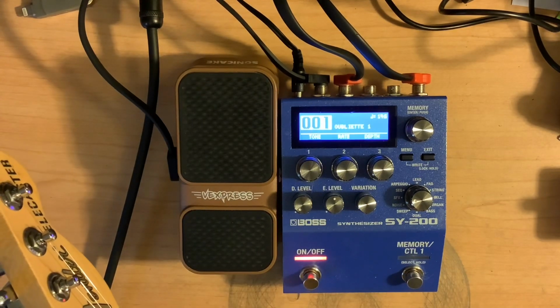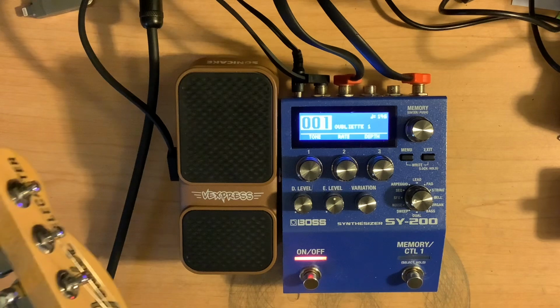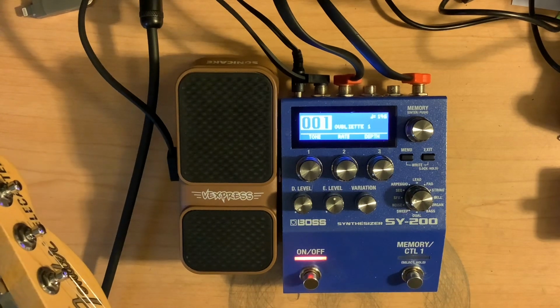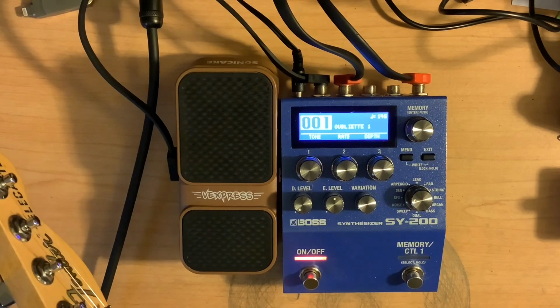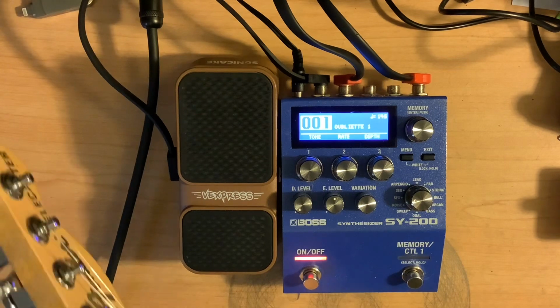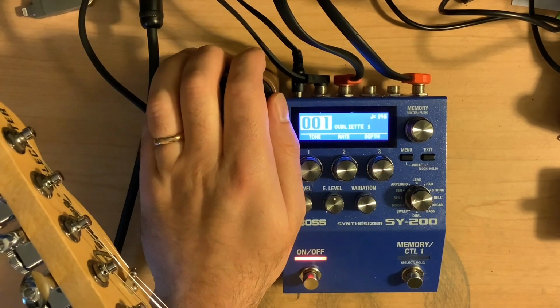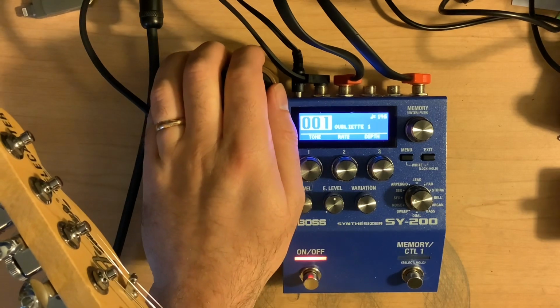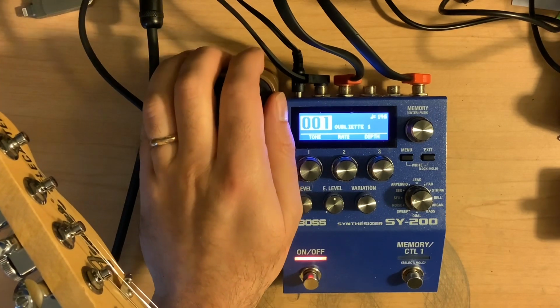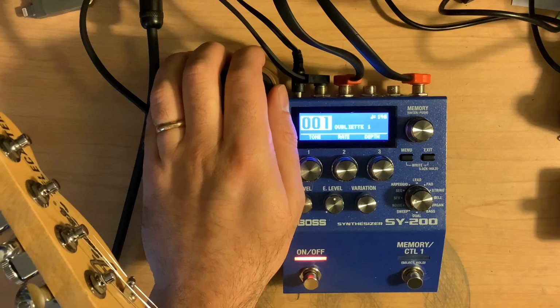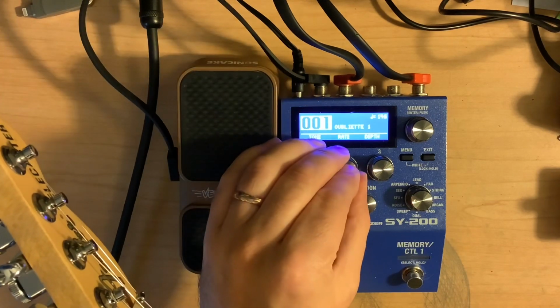That's the open A string. There's G. There's E. There's low E. So it does make kind of a difference when you're playing. There's the tone. That's cool. Move it forward there. See it in the rate.